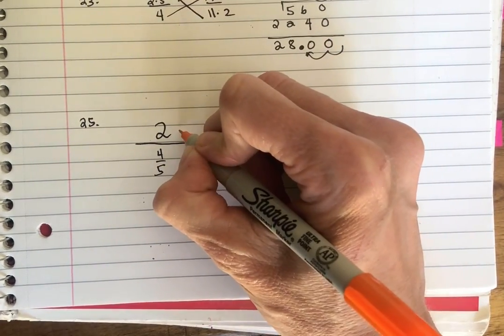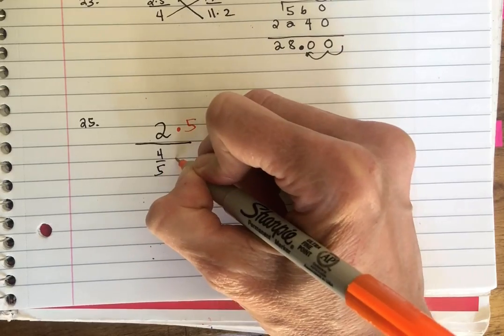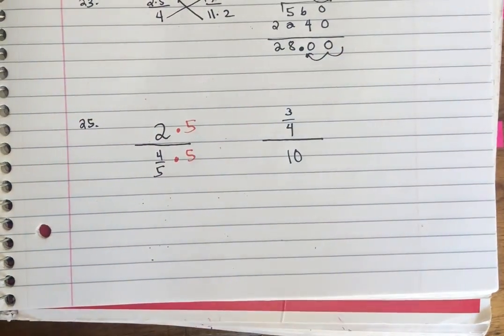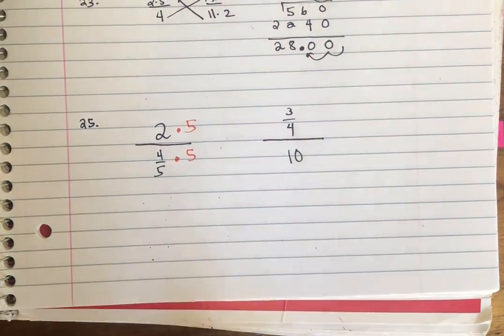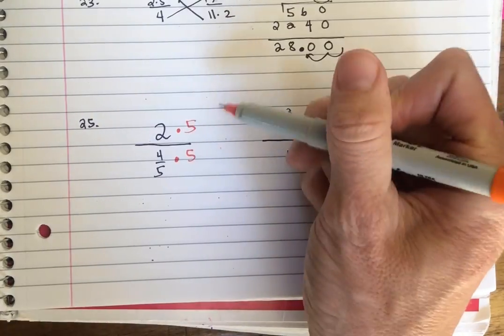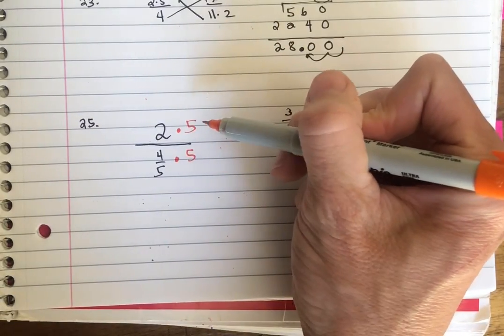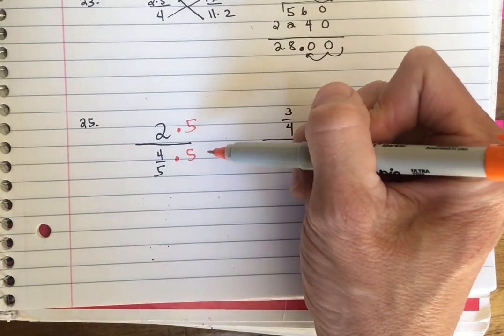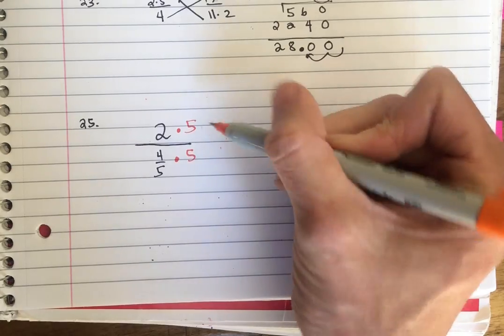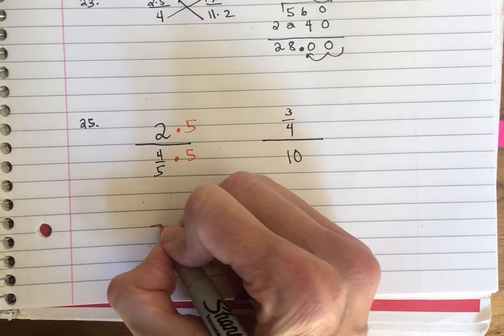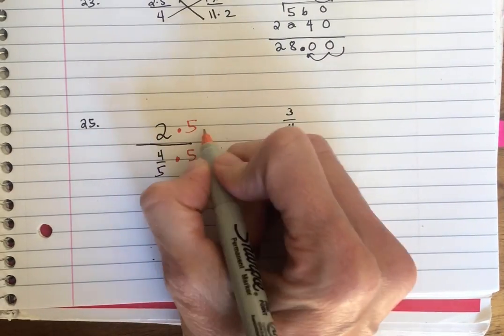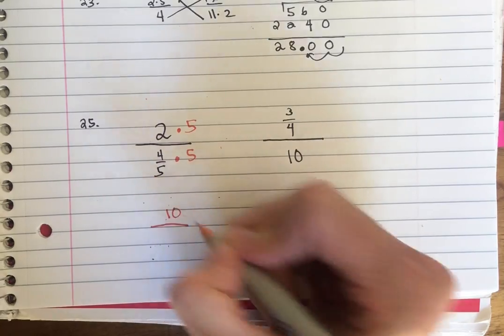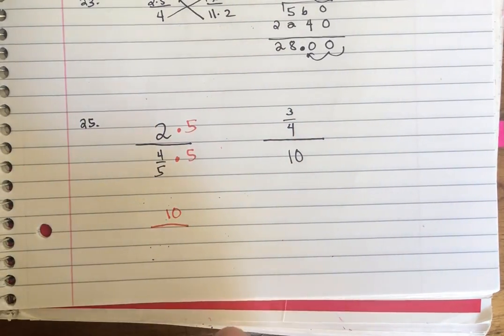So if I multiply by 5/5, okay, I'm going to get an equivalent fraction here, right? I multiplied the numerator and the denominator by the same thing. Let's do the numerator first because that's straightforward. 2 times 5 is 10, so that's our numerator.